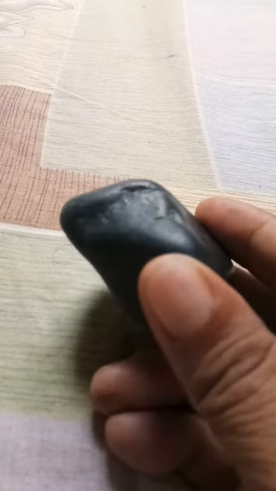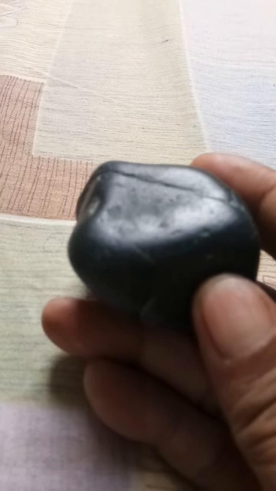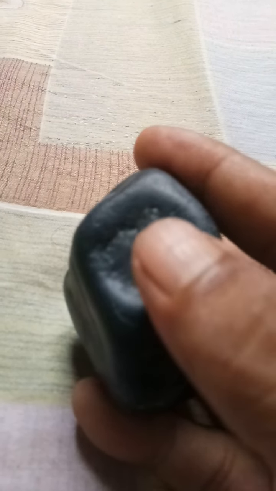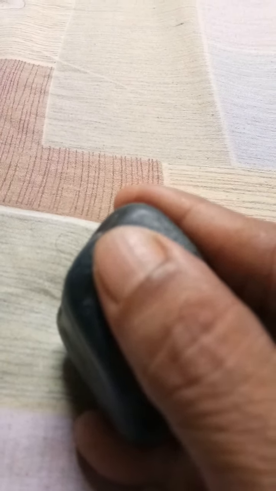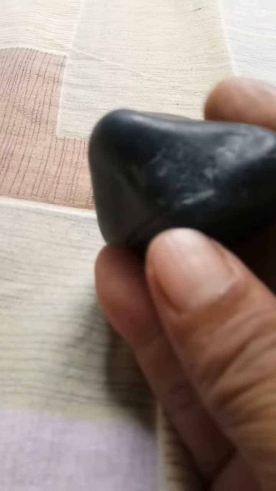Okay, see, this glassy one has a metallic luster. Okay, you see the thumbprint. It is one of the signs of a black carbonado, and it has a crack also, some crack lines here.